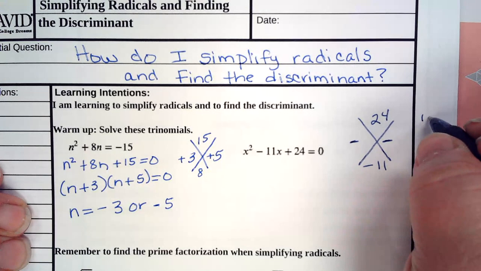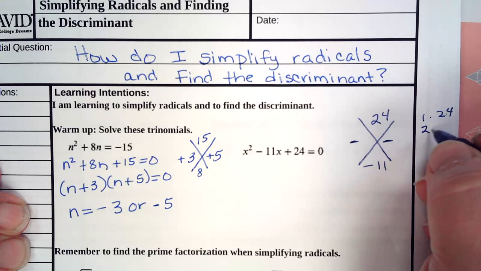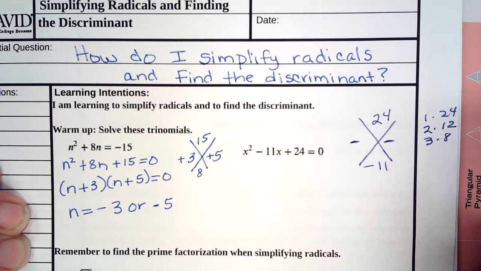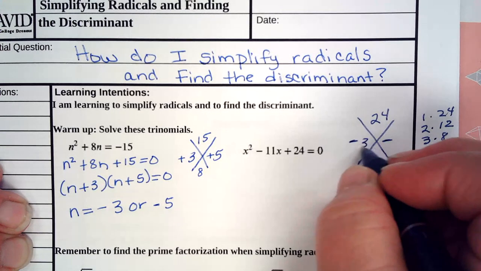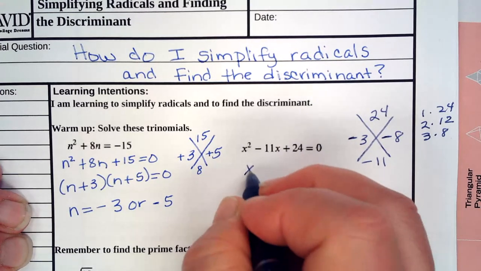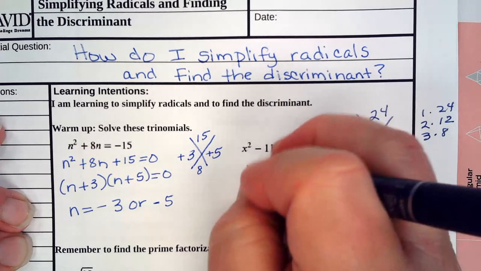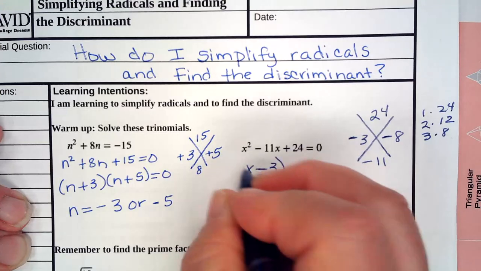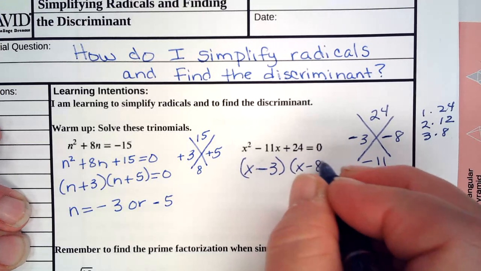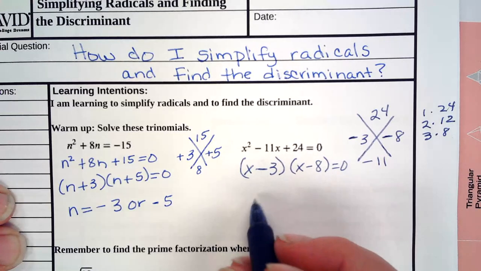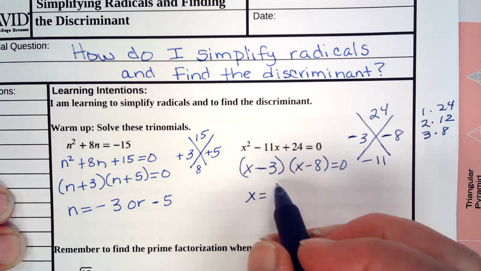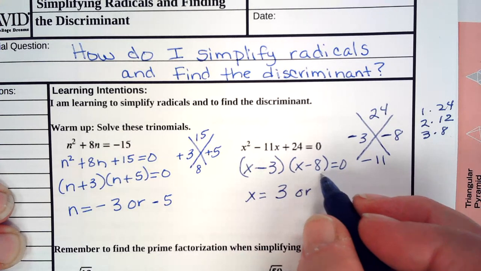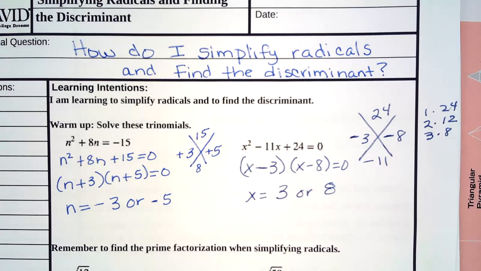Well, 1 and 24 does not add up to 11. 2 and 12 do not add up to 11. 3 and 8 do add up to 11. So it's negative 3 and negative 8. And this time it'll be minus. So x is equal to, what is the opposite of negative 3? Positive 3. What's the opposite of negative 8? Positive 8. And we are done.